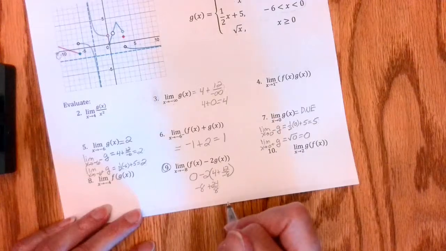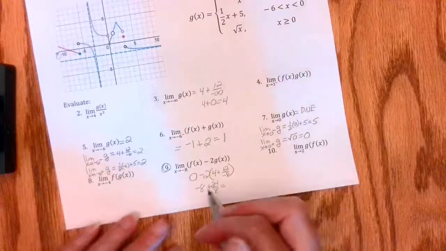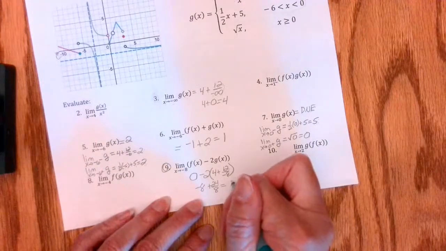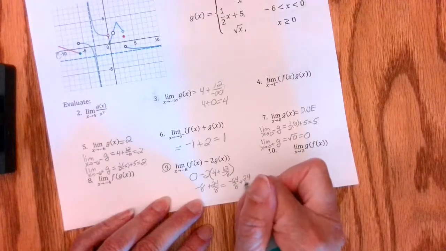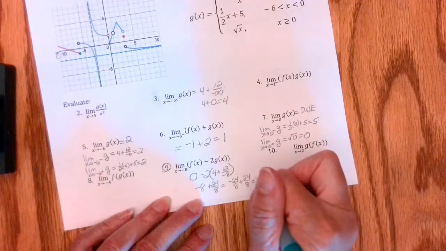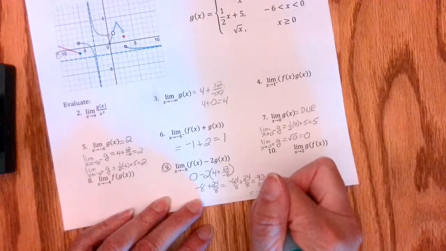And then when I go further, I'm going to say this is -64/8 plus 24/8 to get me a total of -40/8, which gets me -5.